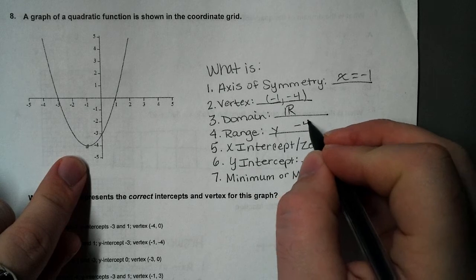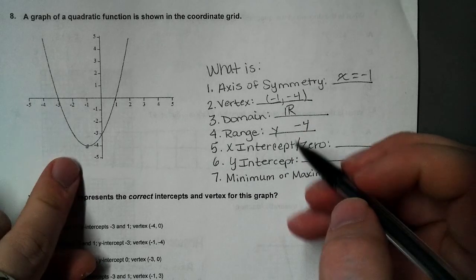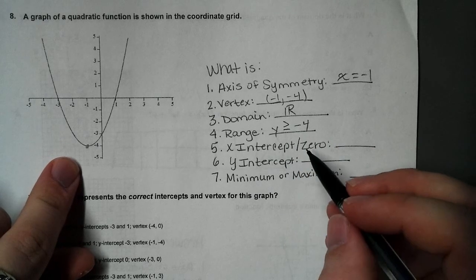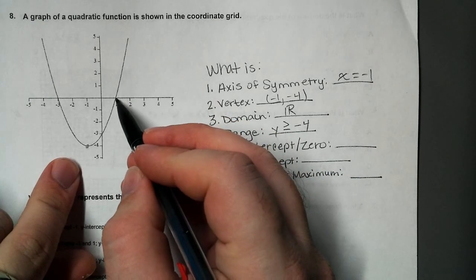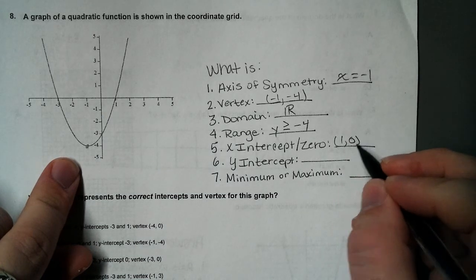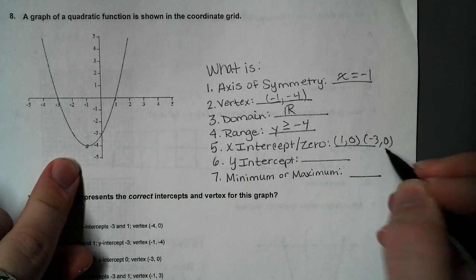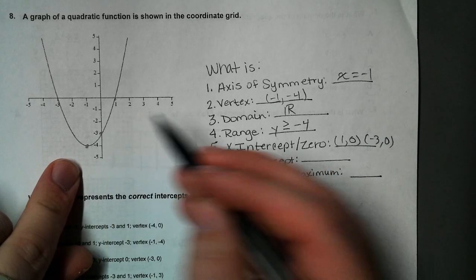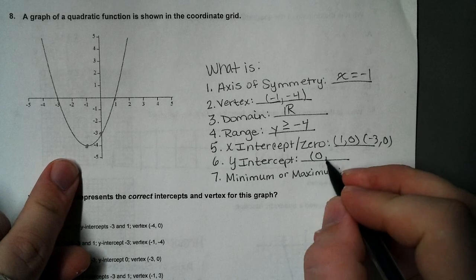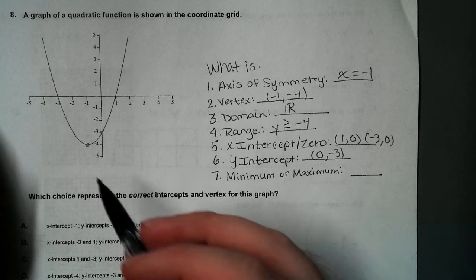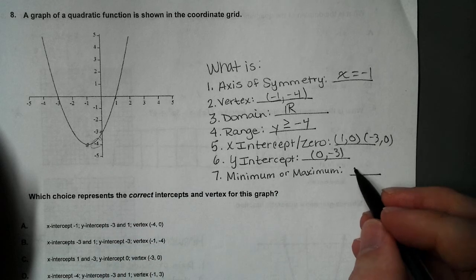So y to negative 4. It's opening up, so this is going to be greater than or equal to negative 4. X-intercepts hits at 1, 0 and negative 3, 0. Y-intercept hits at 0, negative 3. And the minimum or the maximum, which is just that bottom y value, it's going to be at negative 4.